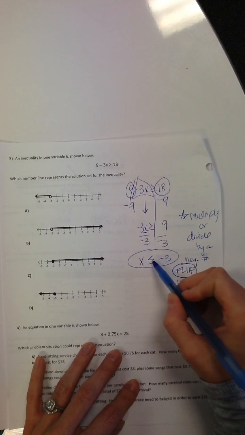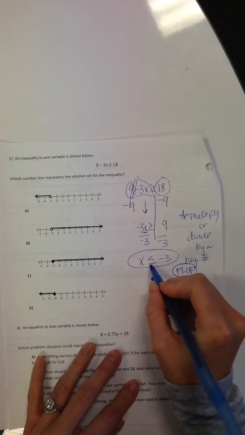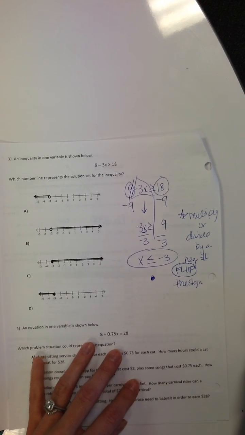So let's see. We know it's going to be a closed-in circle since it's greater than or equal to. That line underneath it, think about a door shutting. There's a closed line underneath it. So we can automatically get rid of A and B.